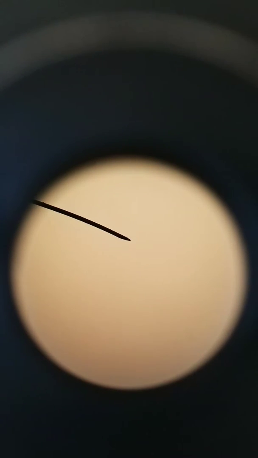Today we're looking at a grid under the microscope, and each square of the grid is 1 millimeter in length. We're using this grid so that we can determine the field of view diameter at different total magnifications.